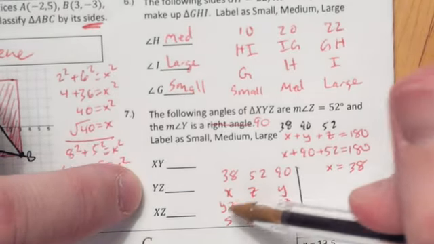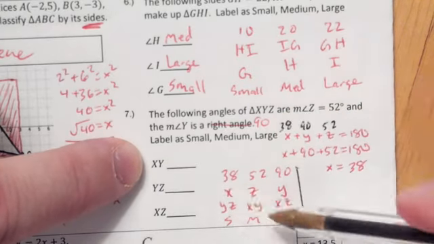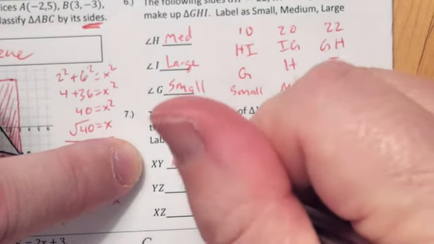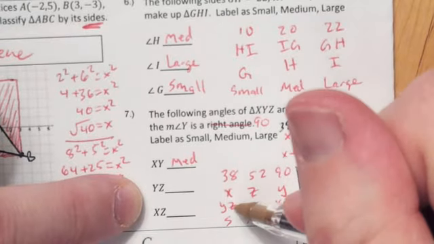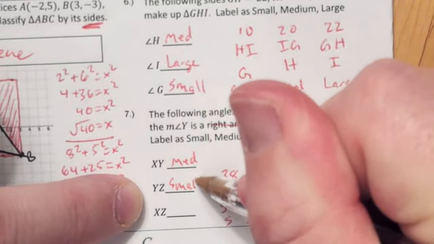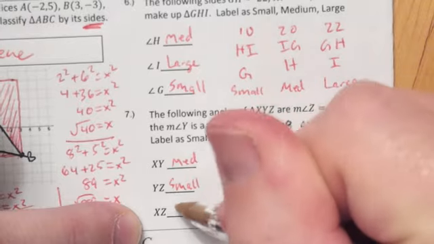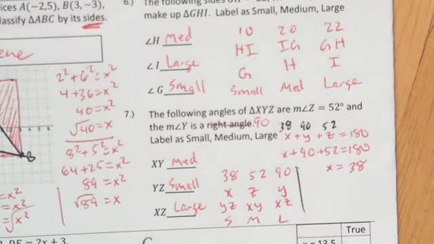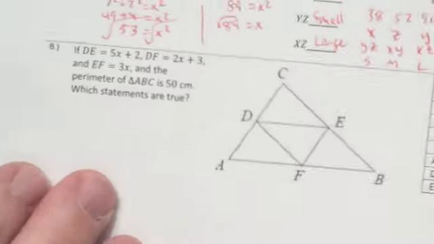So let's see. X, Y is the medium. Y, Z is the small. And X, Z is the large. And those are your answers. Wonderful. All right, let's go ahead and go to number 8.